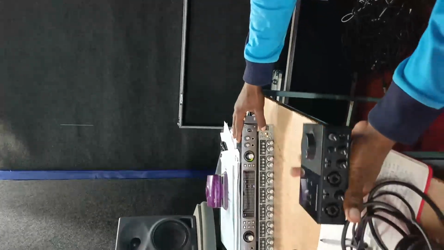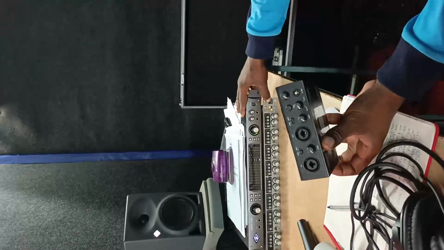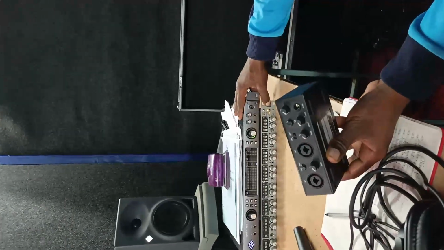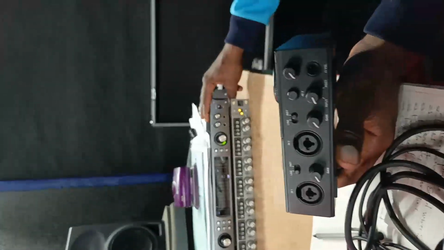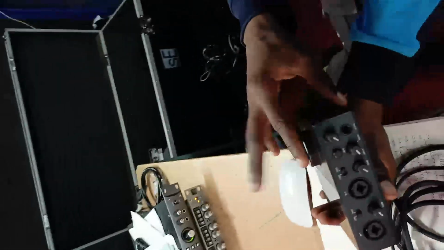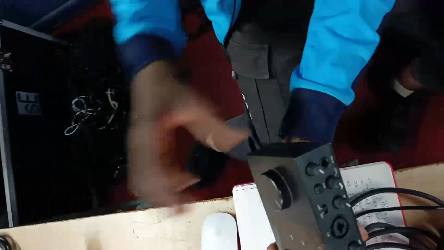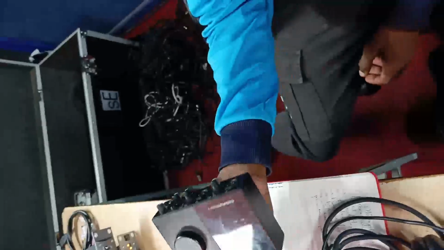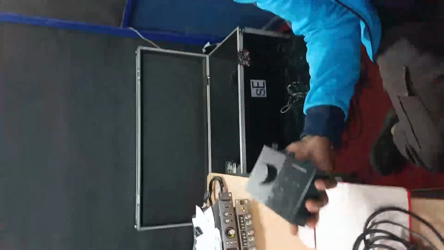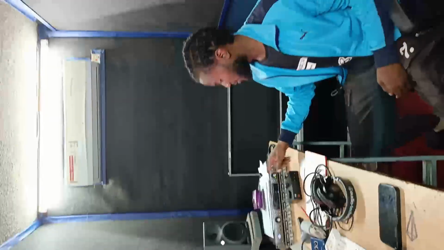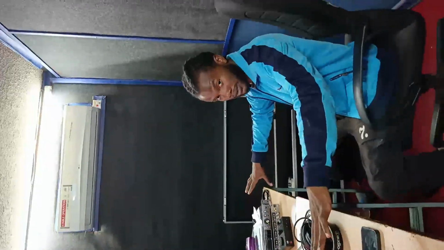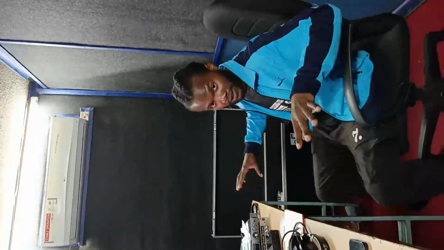The only difference is the features and the amount of input channels it can take. That's what differentiates this from this. Otherwise, in a smaller or simpler studio setup, you go for this and that, which explains the same thing. I was just trying to demonstrate that this is state-of-the-art equipment.